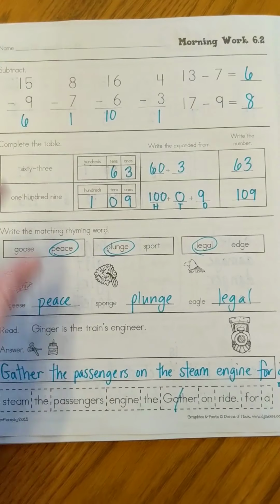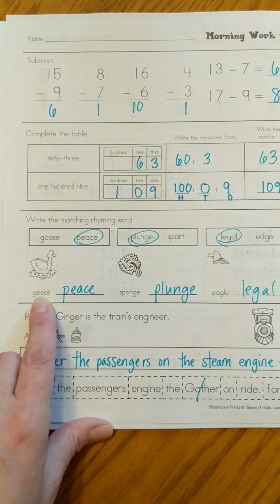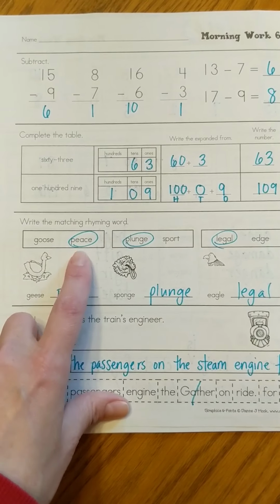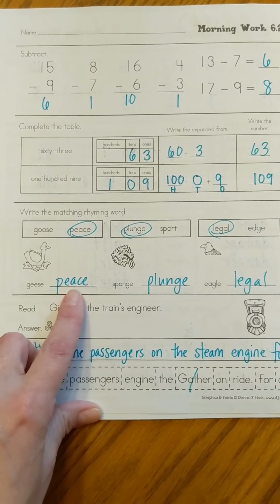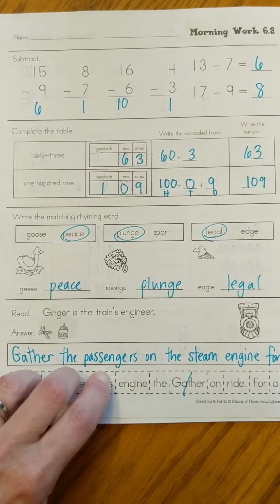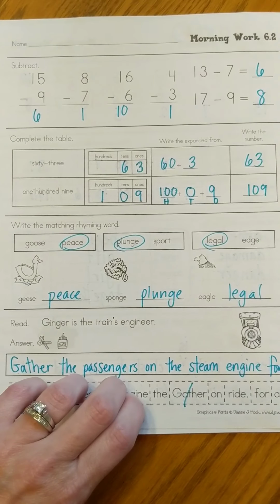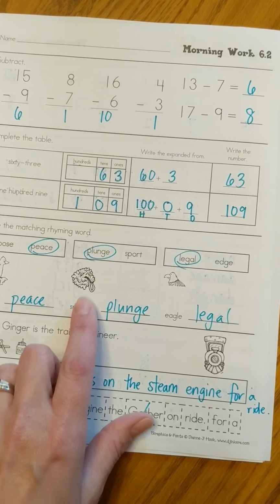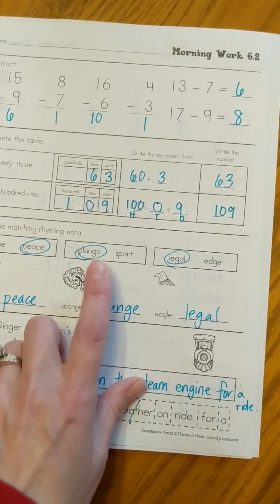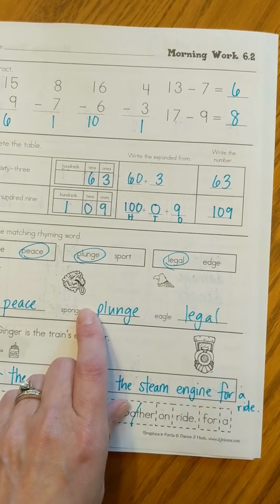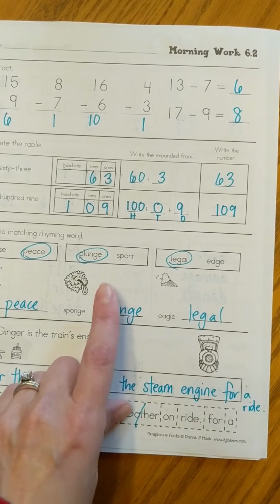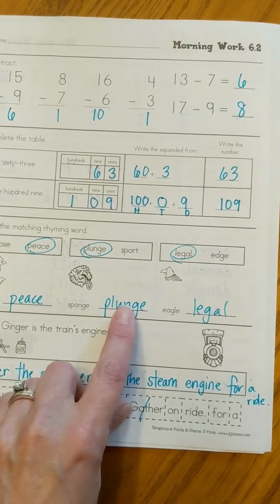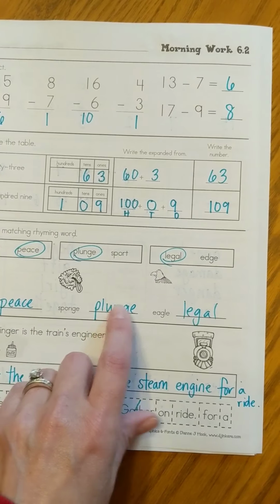In our rhyming words, the word was geese. And when I saw goose and peace, I know that peace has the same sound as geese. A little bit different spelling, but it still has the same sound. So when I looked at the word sponge, it was plunge and sport. Well, even though sport has the same beginning sound, we want the ending sound. So unge and unge, so sponge and plunge.